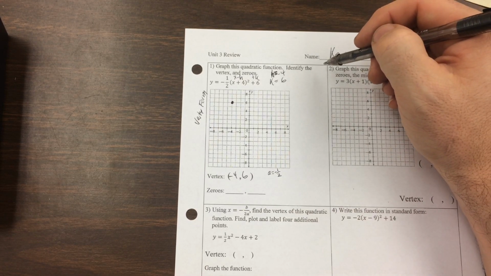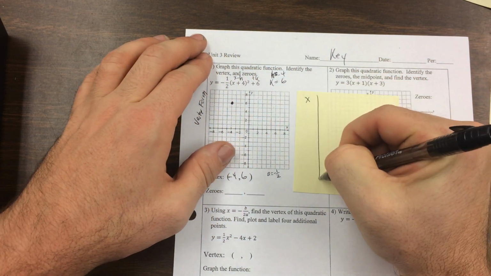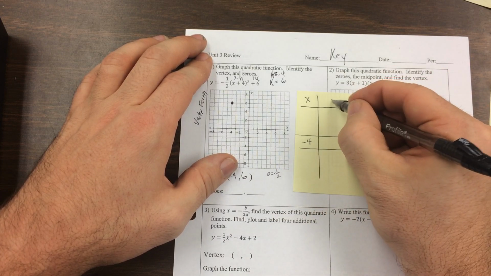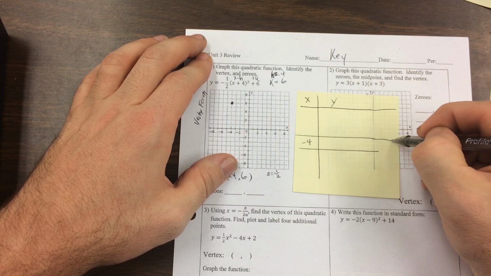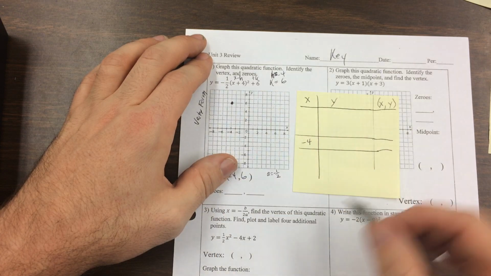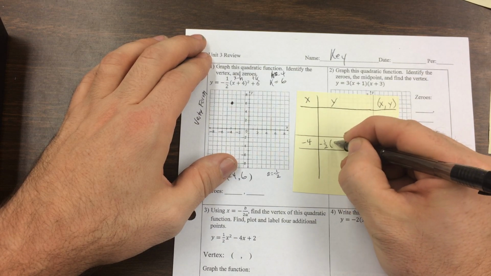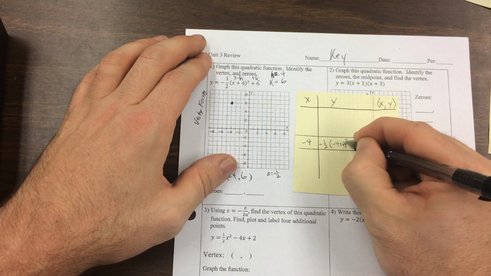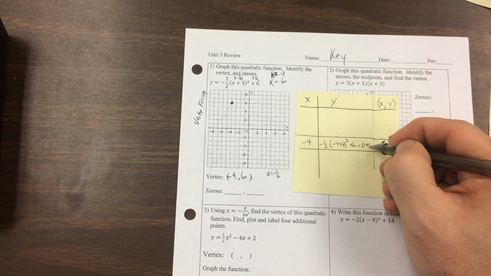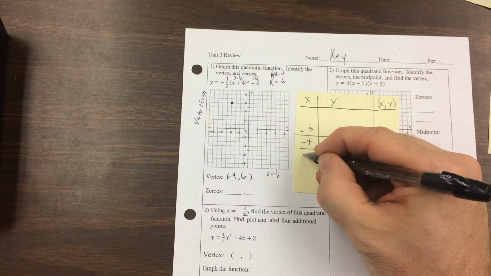So think of a couple ways you could do this. You could create a regular table. You could say, okay, if x is -4, what is y? And so what is my pair? So for -4, we know we're going to get 6. I'll show you. -1/2 times (-4 plus 4) squared plus 6 equals 0 plus 6, right? This equals 0, 6. And then on either side, -3, -2.